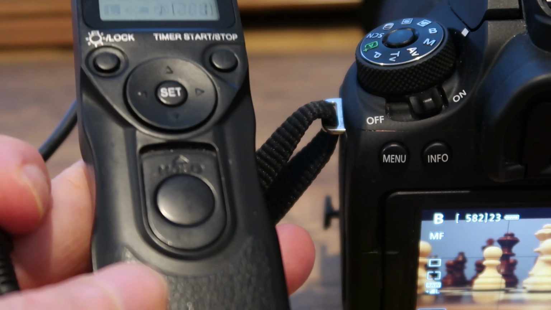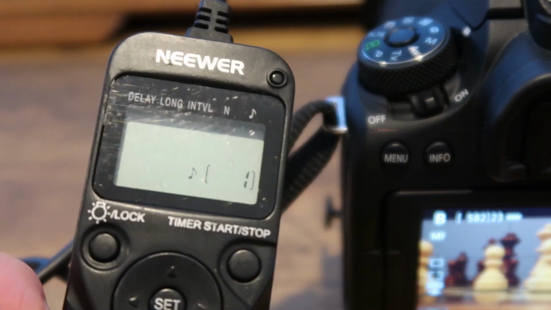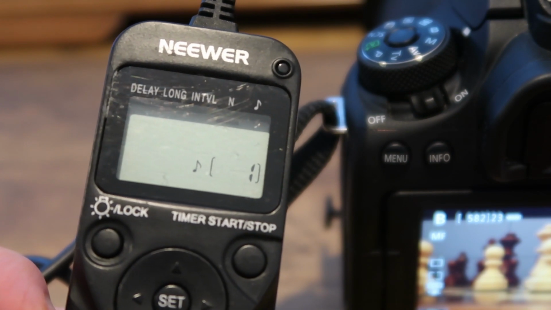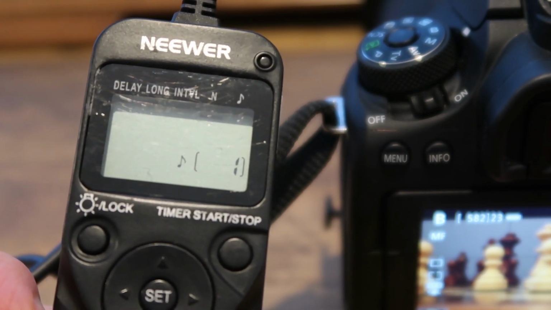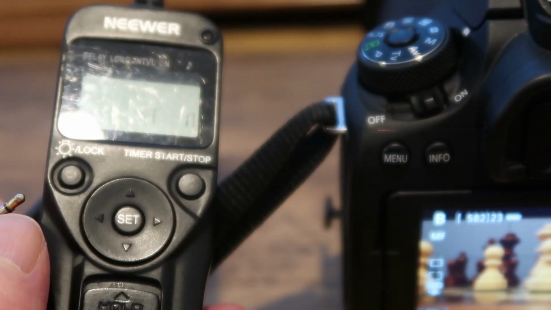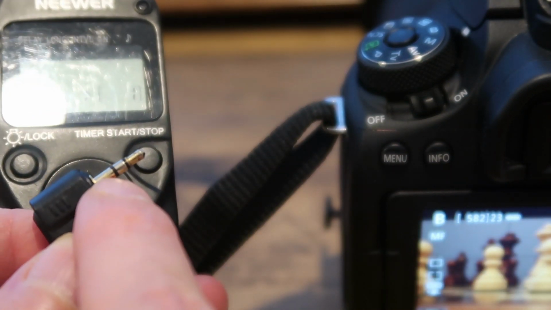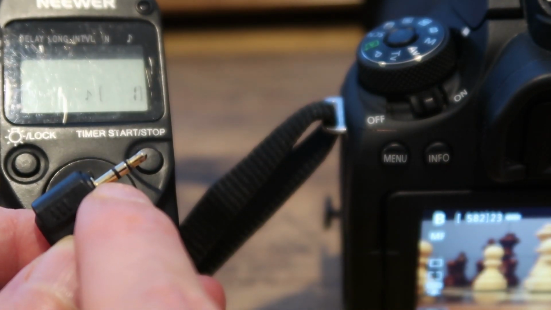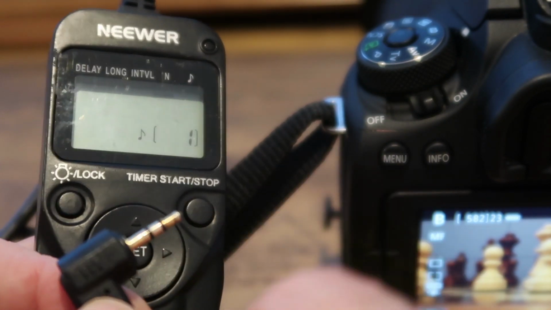So I've got this remote here. This remote is by a company called Newer. They are quite cheap. You can buy them on Amazon. And if you do buy a remote, make sure you do get one that fits your particular camera. So this connection is this. Some of the connections are completely different, so make sure you do get the right one for your camera.